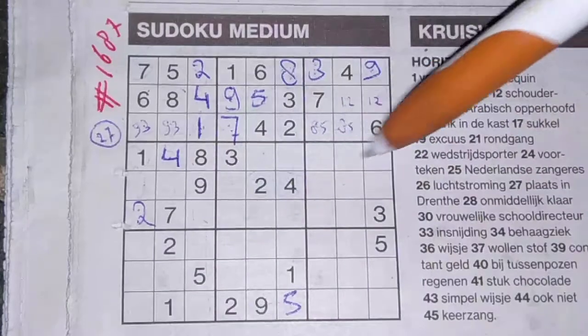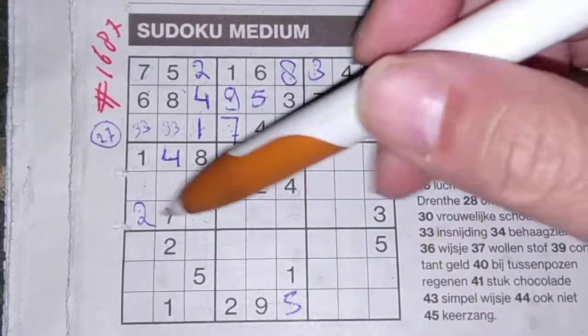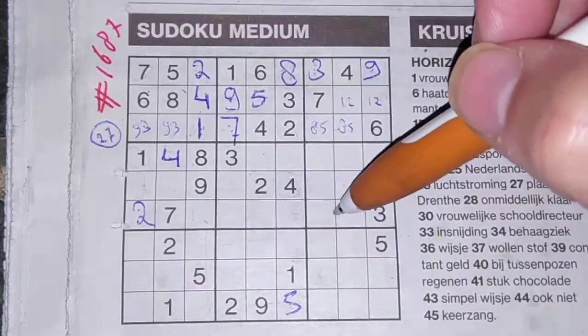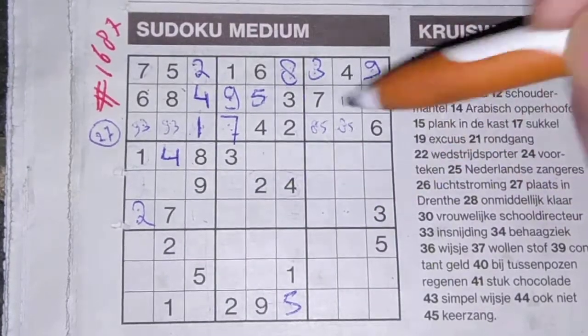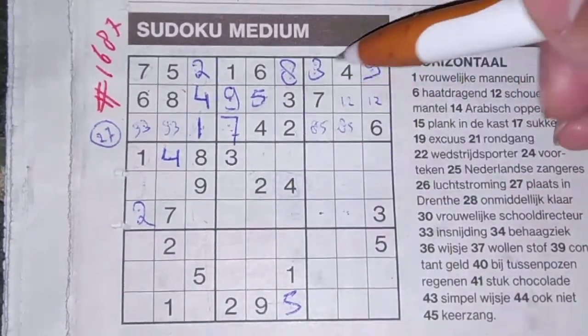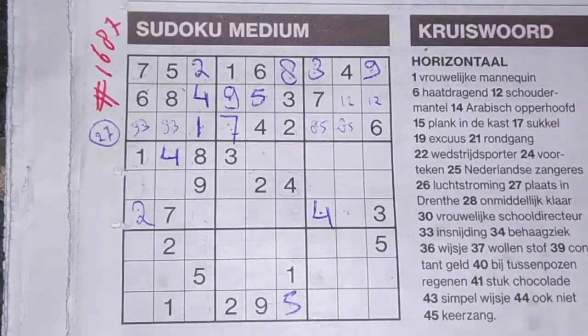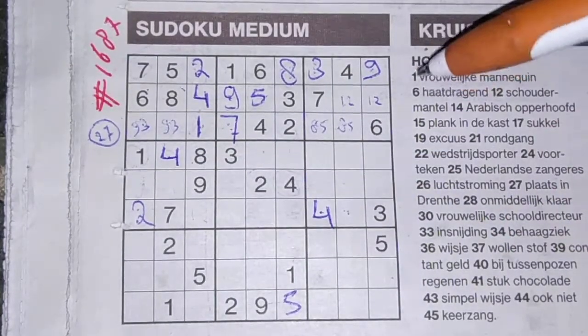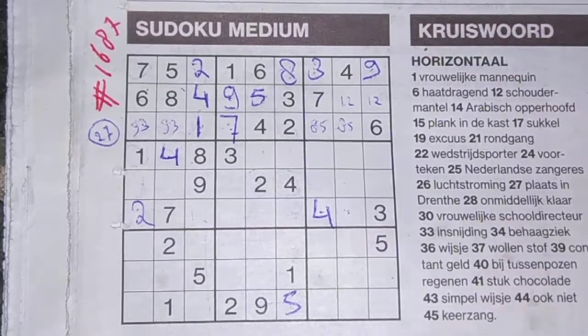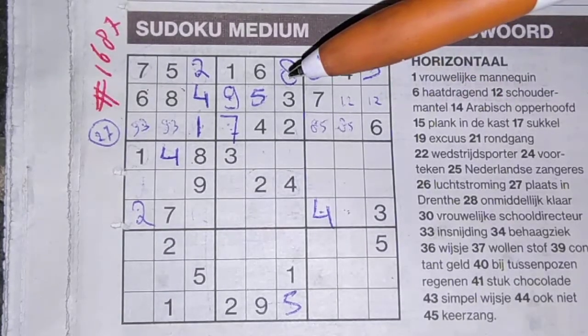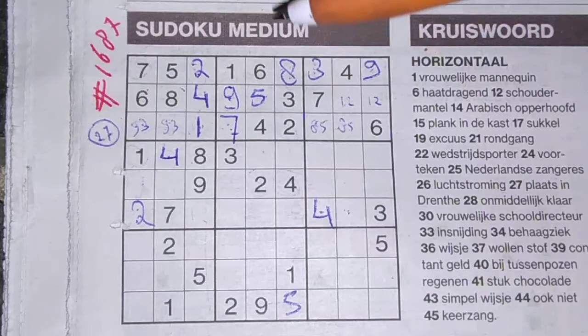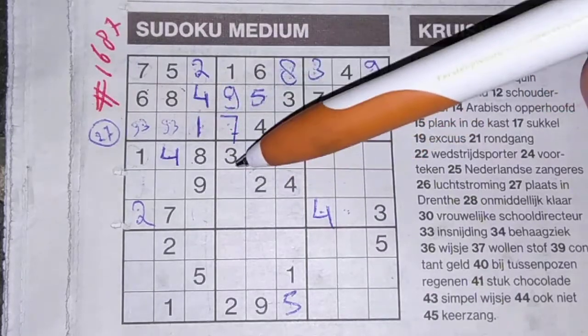4 in this row. 4 in the middle row. So the row below. Only 2 places left for the 4. Should be here or there. We see here 4. No 4 there. 4 should be there. Then 3, 2, 4.